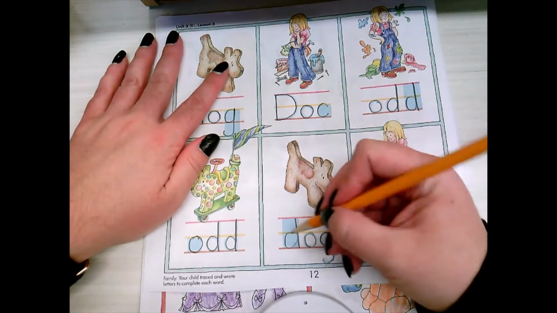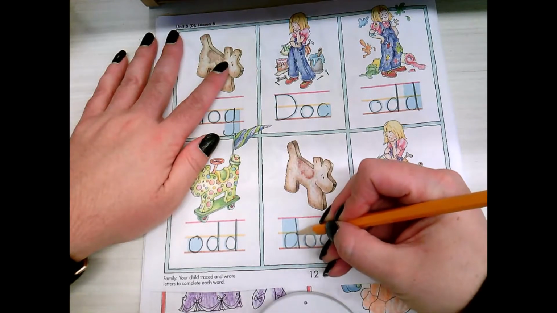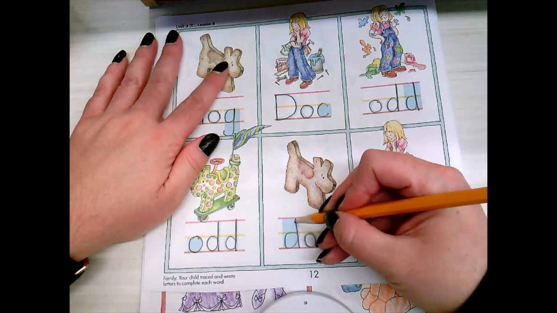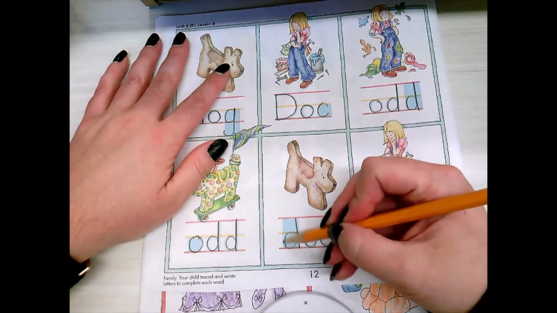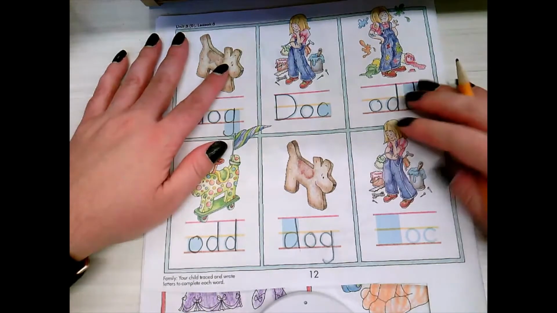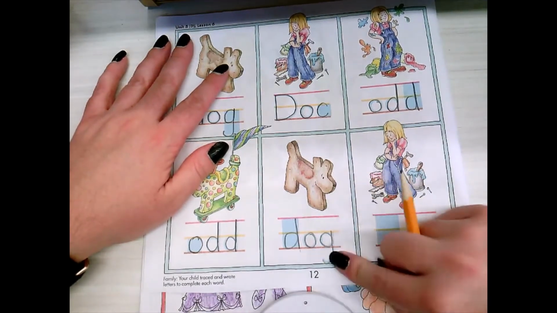Did you see that? Start at the yellow line, make a C shape, push all the way up to the pink and all the way back down to the chocolate. Start with the C to make a D. Now we have the word ag, dog.